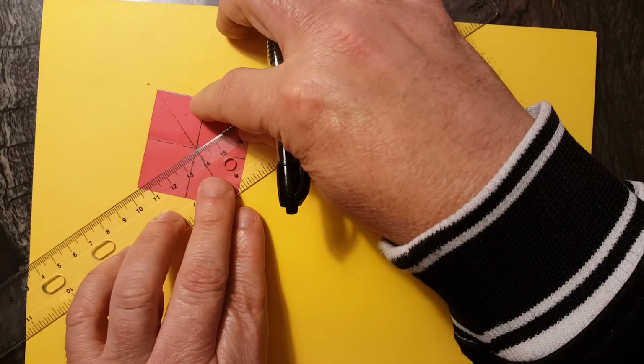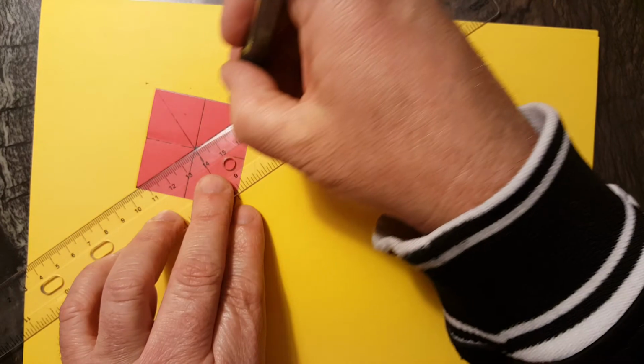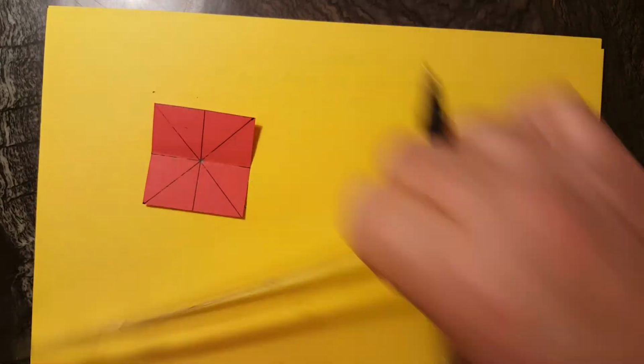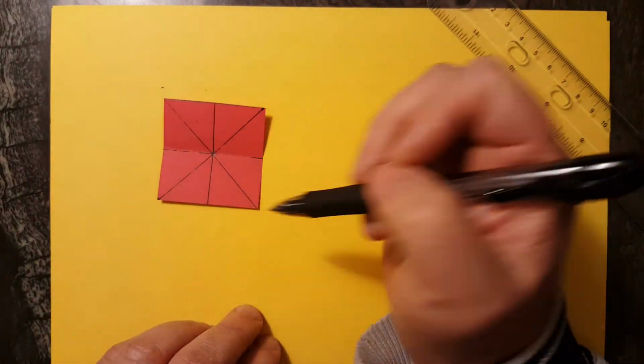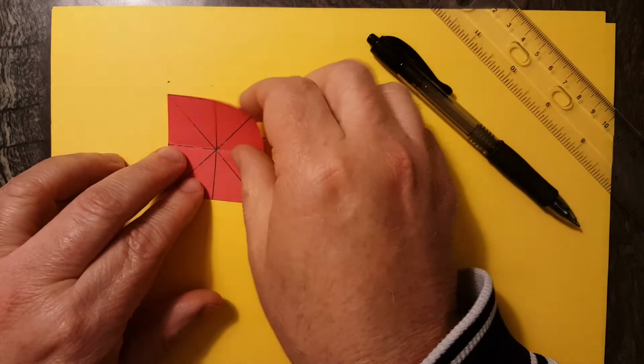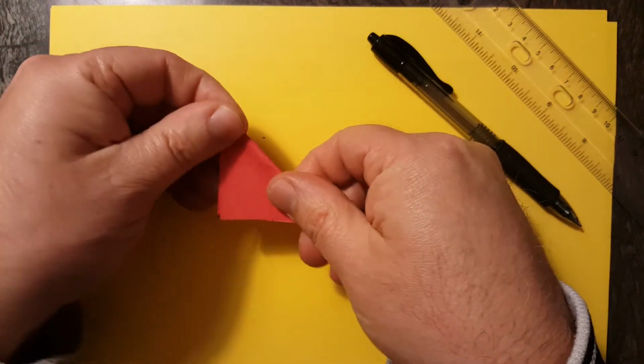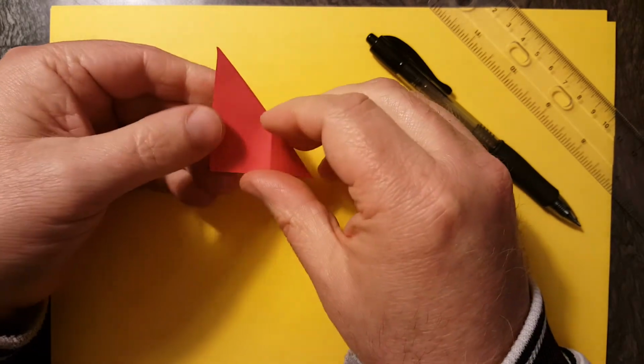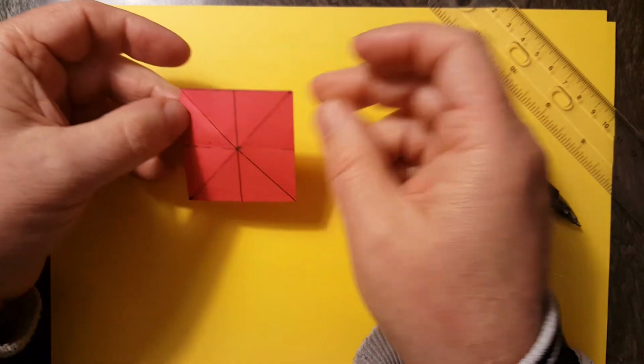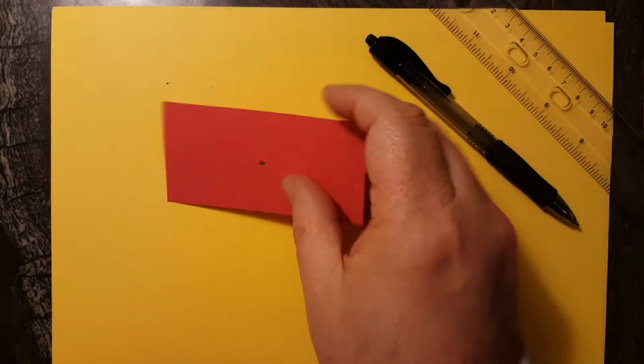This is harder than it looks. So do you think that there are 1, 2, 3, 4 lines of symmetry? We can check if this is a line of symmetry by folding it. As you see, when we fold it, the sides all match up. So yes, those are all lines of symmetry. Okay? How about a rectangle?